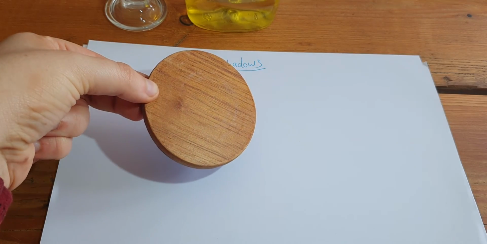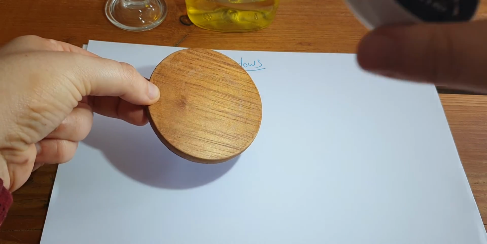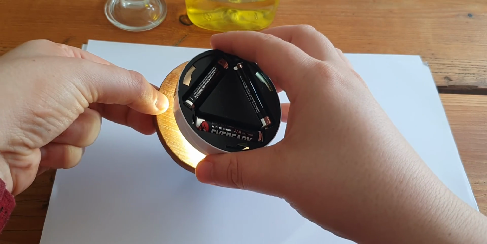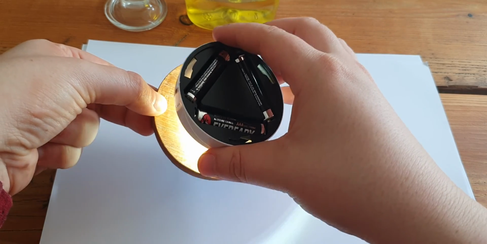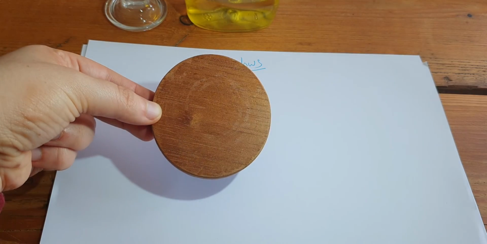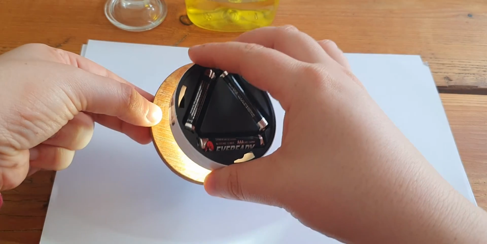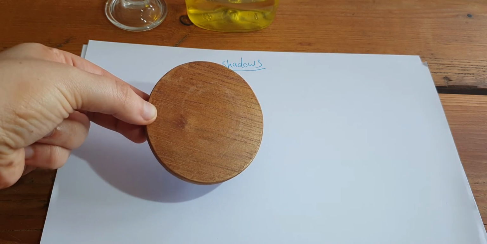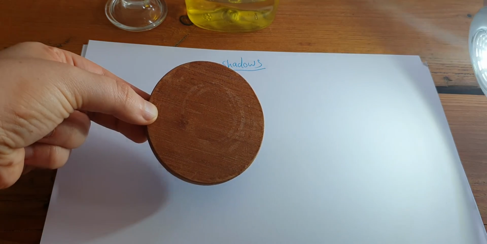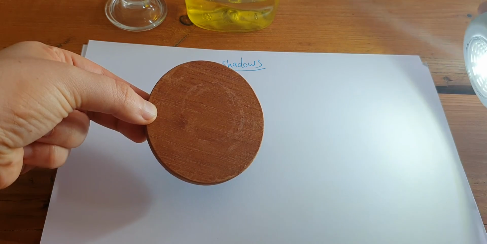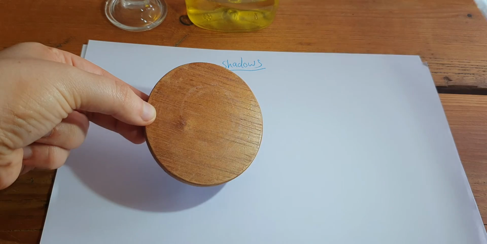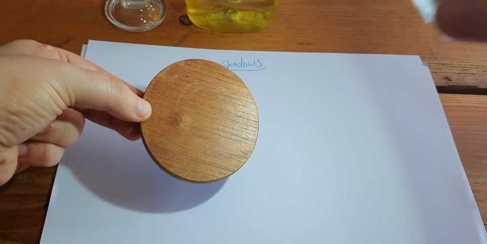Obviously, the further away the source of light is, the smaller the shadow, because the closer the source of light is, the more light that is being blocked out by this coaster. Do you see? So the further away, what about if I change the angle? So I'm bringing my source of light down, now I'm bringing it back up again, and you can see what's happening. This is quite something very easy that you can experiment with at home.